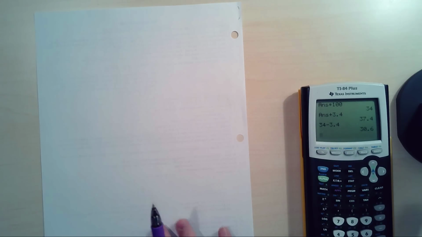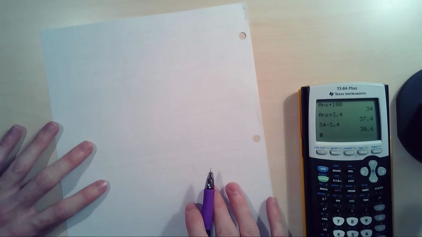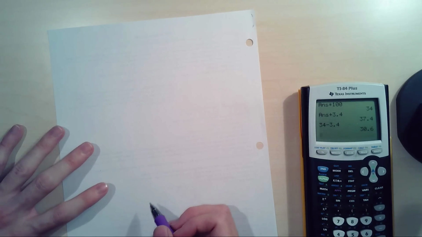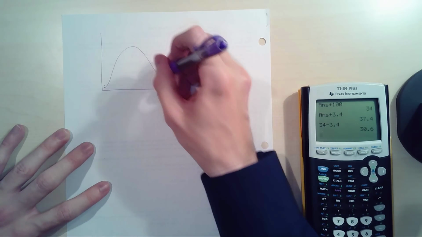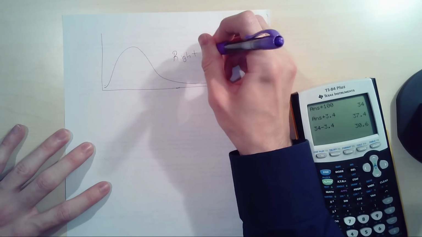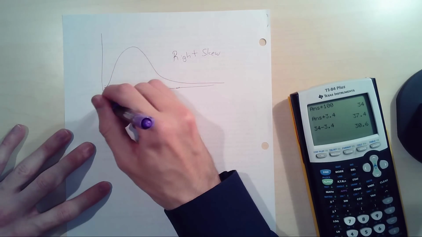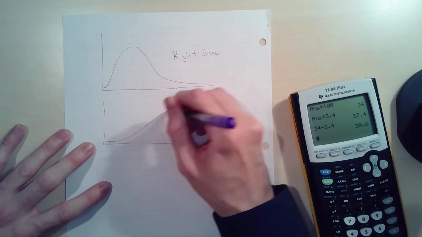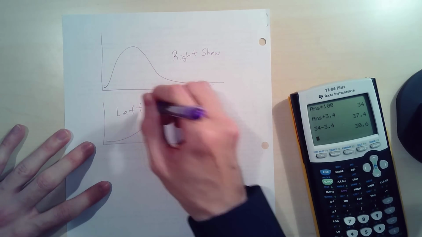But what I do want to do is a last-minute little lesson on something that's guaranteed to be on this test, that might not have been reviewed in this review packet, but hopefully your teacher talked about this in class. Not all distributions are normally distributed. There can be other types of distributions. For instance, a distribution that looks like this, we call this a right skew because the right-hand tail is really large. Likewise, you might have what is called a left skew because this left tail is really large.